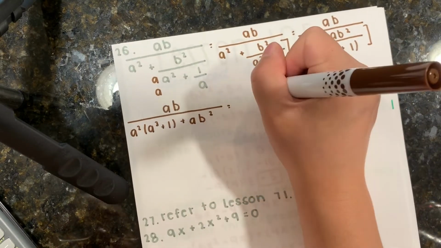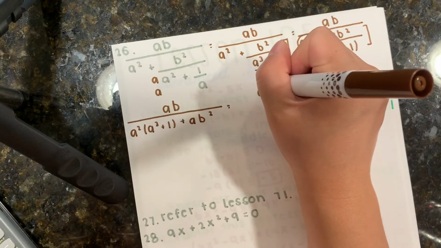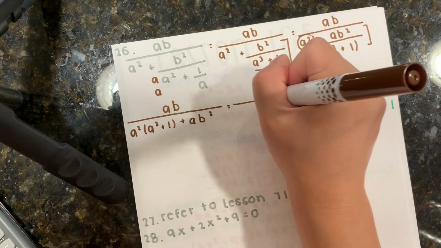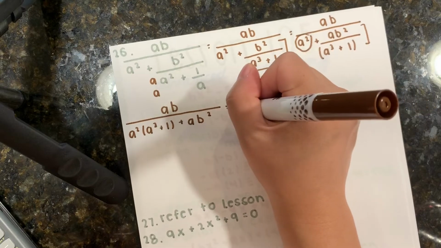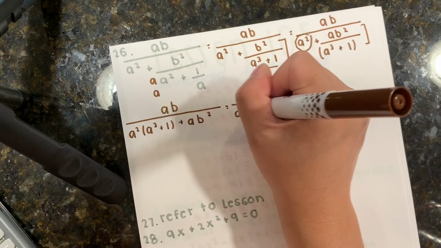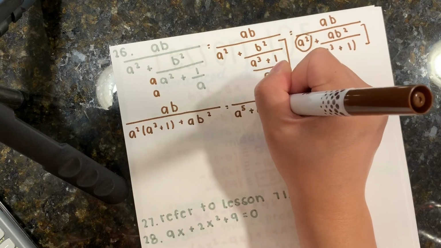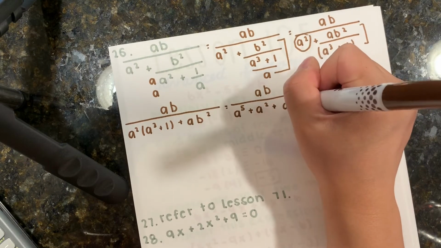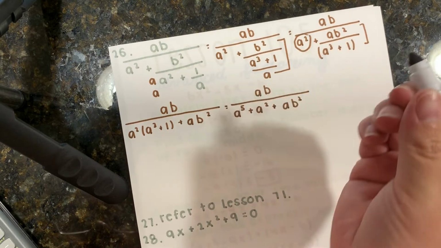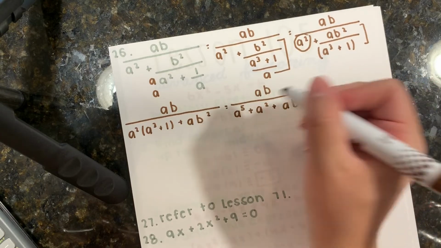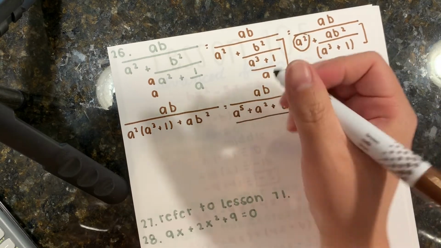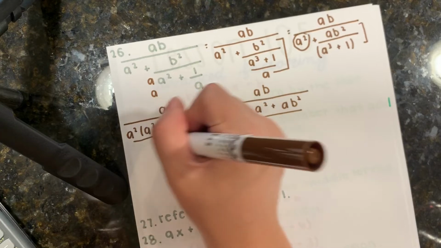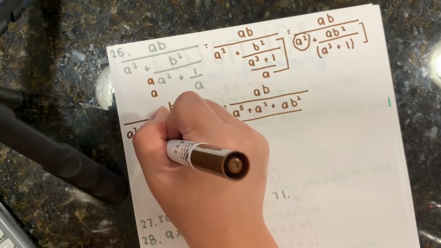When I distribute that, that's going to be ab over a to the 5th plus a squared plus ab squared. Oh, I forgot my a cubed plus 1 in the denominator. I'm so sorry. So this should be the a cubed plus 1 here.